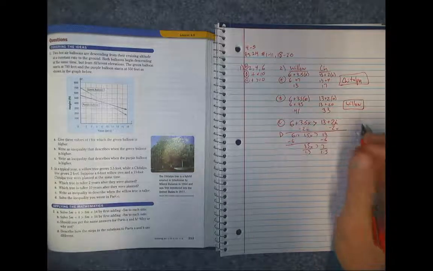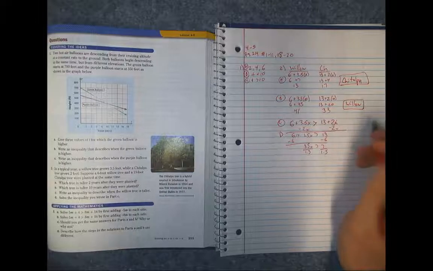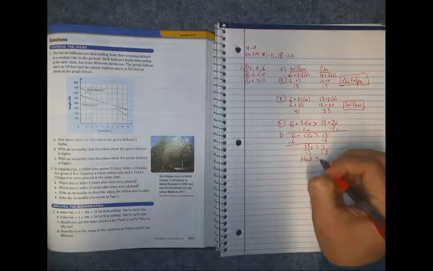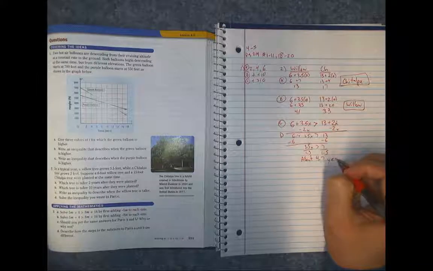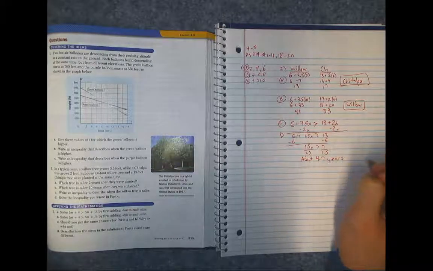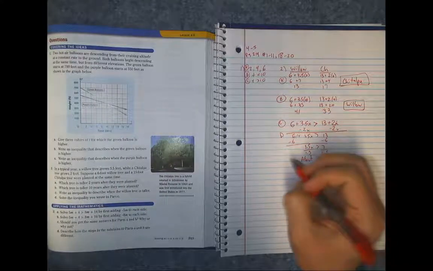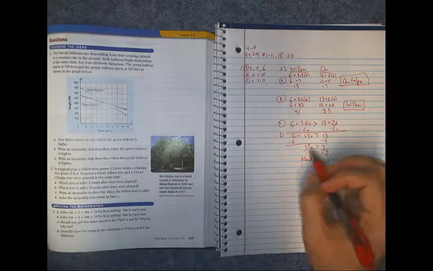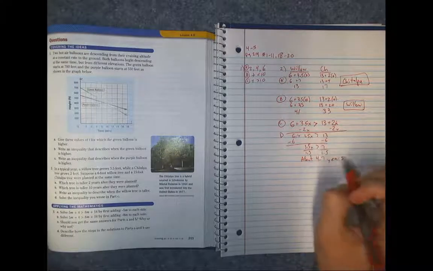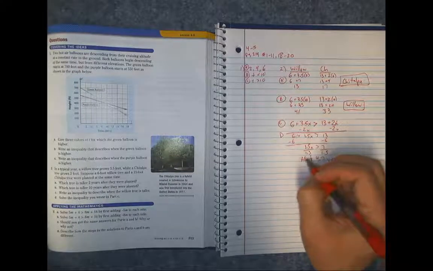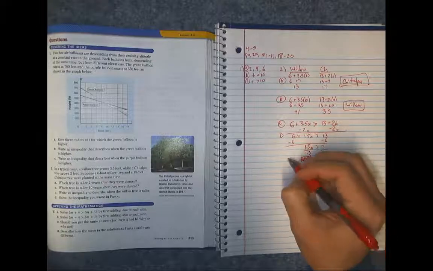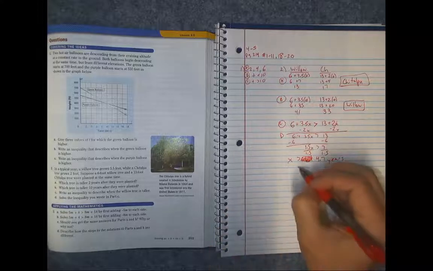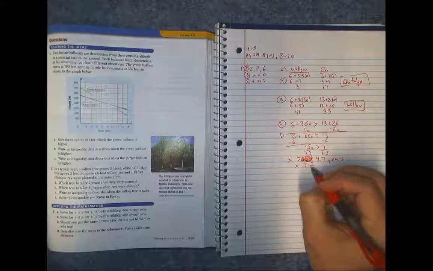And what is this in? Solve the inequality, and this is talking about years. So we're going to say about 4.7 years. It's not asking you exactly when they are equal to each other, it's asking when is it more. So x is greater than 4.7 years. You could have left it as x is greater than 7 over 1.5.